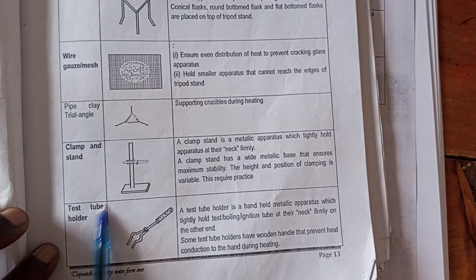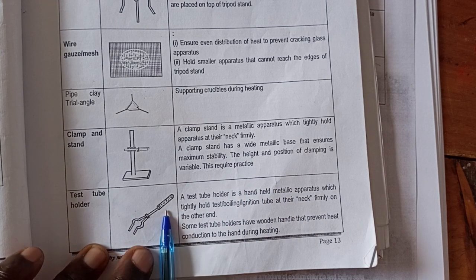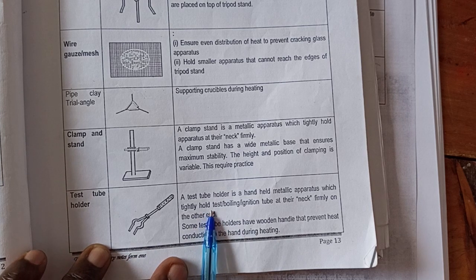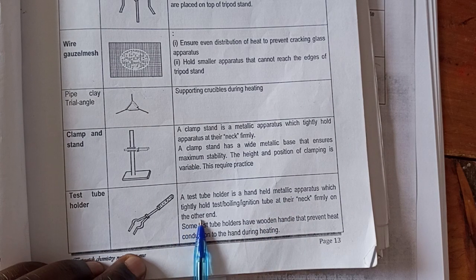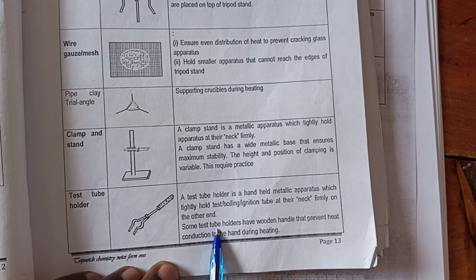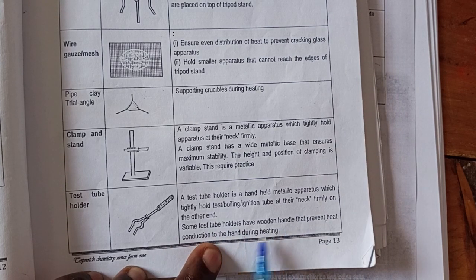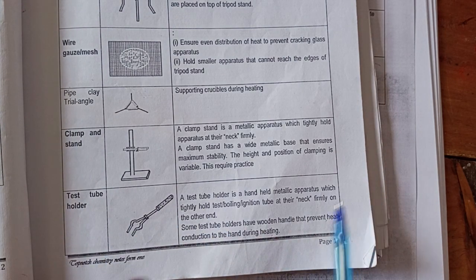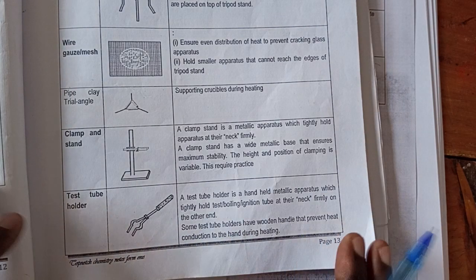We can also have a test tube holder which appears like this one. The purpose of the test tube holder is to hold a test tube, a boiling tube, or an ignition tube at their neck firmly. Sometimes test tube holders have a wooden handle that prevents heat conduction to the hand during the experiment.